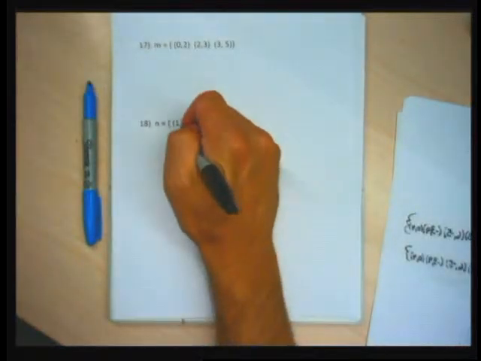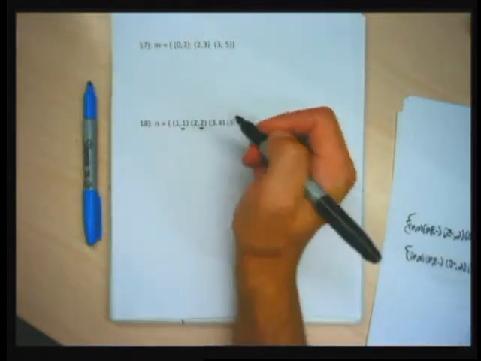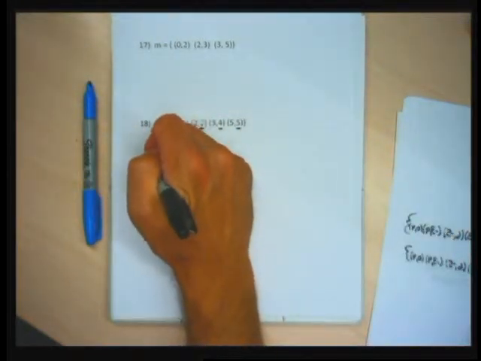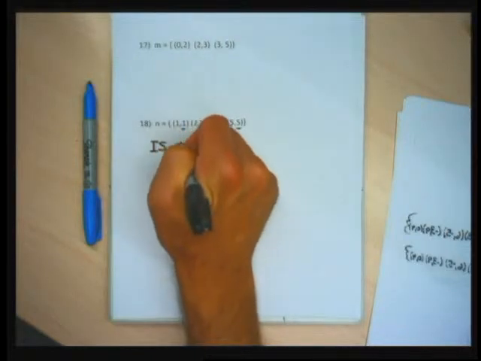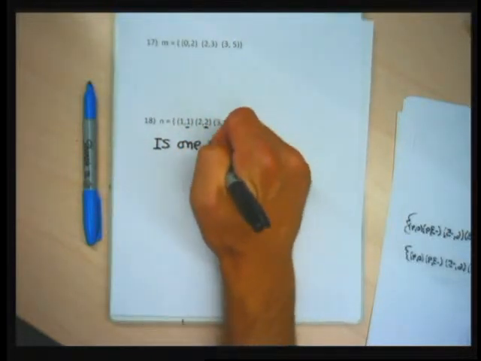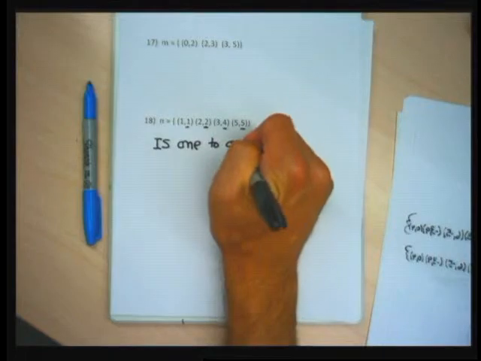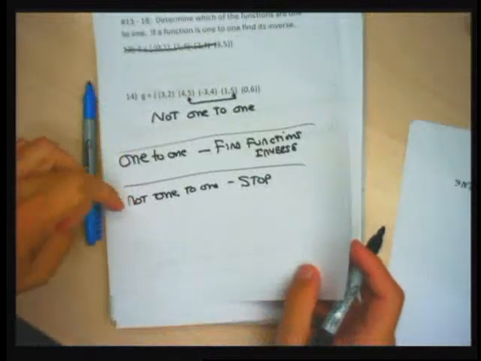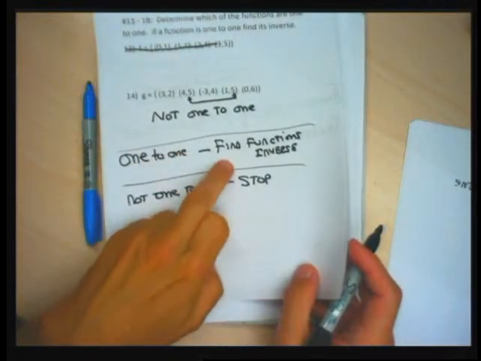18 is kind of a strange function, but if I look at the y's, they are 1, 2, 4, and 5. So n is a one-to-one function because all the y's are different. Because it is one-to-one, and the instruction said if it's not one-to-one, stop; if it is one-to-one, find its inverse. So I'm going to find its inverse.